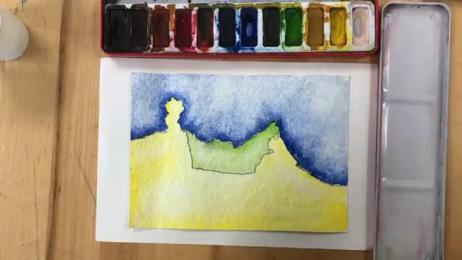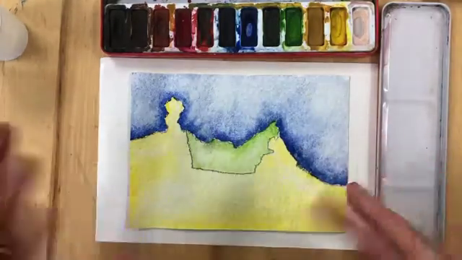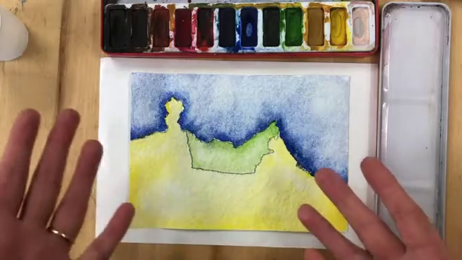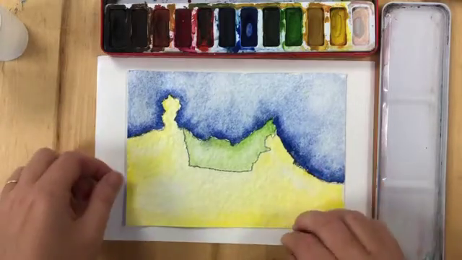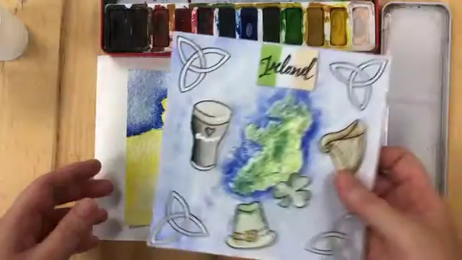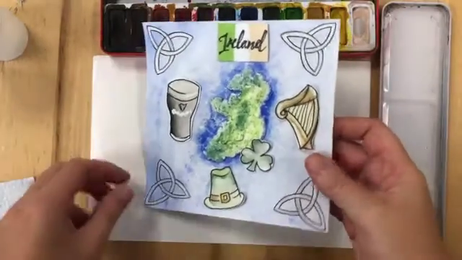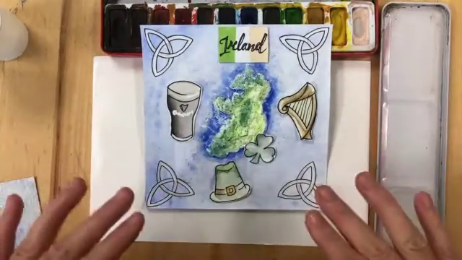Hello, Year 5. Right, we're on to the next step of our map. So obviously my example that I'm doing at the moment is the United Arab Emirates. My original example was Ireland. So I'm just going to talk through the steps.